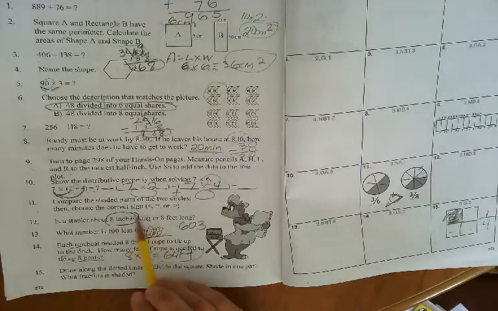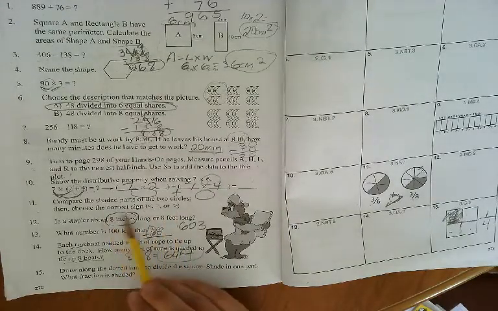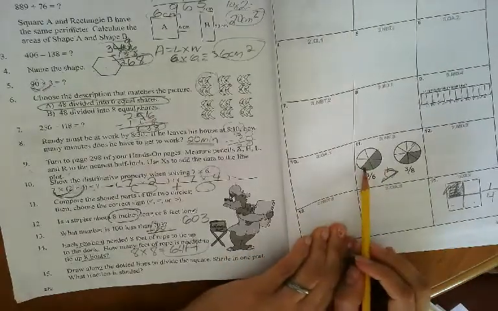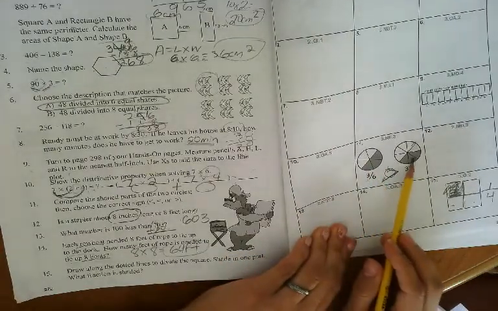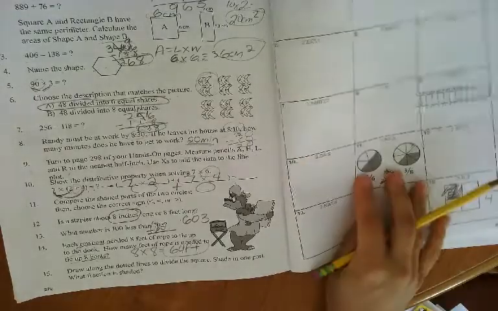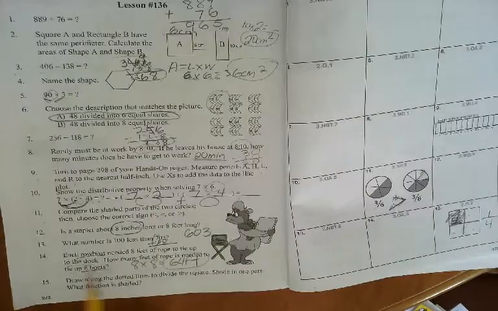11. Compare the shaded parts of the 2 circles. Then choose a correct sign. Here's the 2 circles. 3/6 is greater than 3/8. I can clearly see that by looking at the picture and how they colored it in.